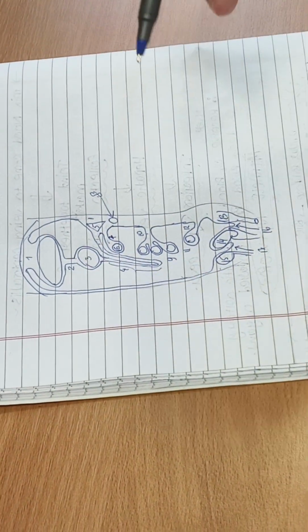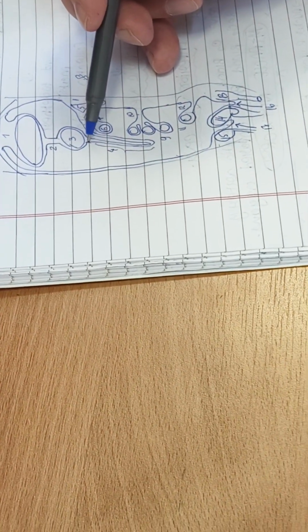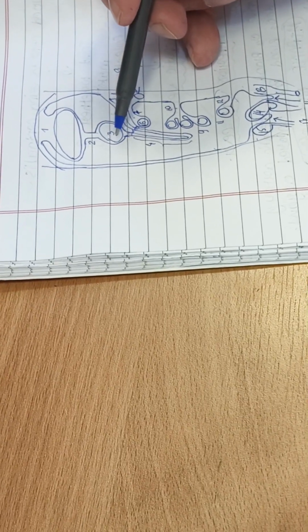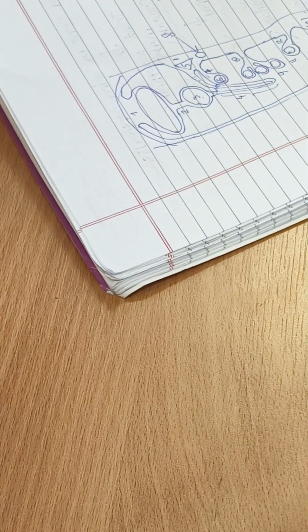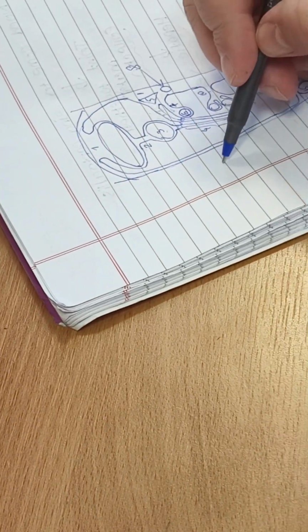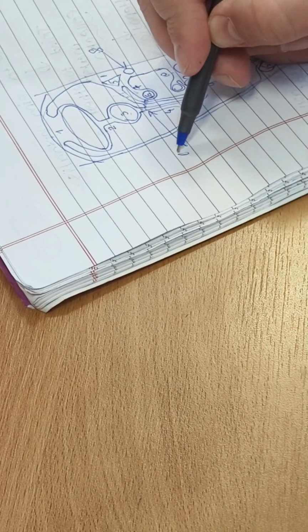And last moment, between the stomach and transverse colon, here the greater omentum is fused with the transverse colon, and it makes a ligament, the gastrocolic ligament. What is the number? 18, I think. 18. Put here an arrow, that is number 18.